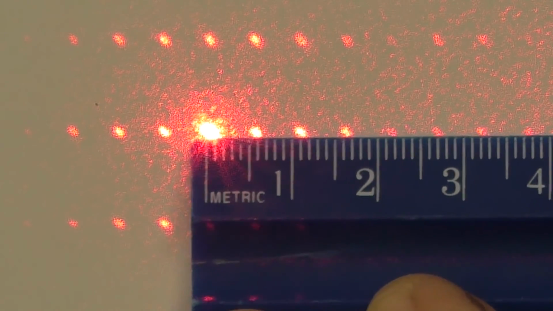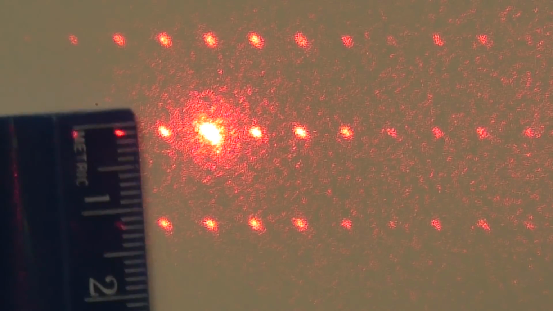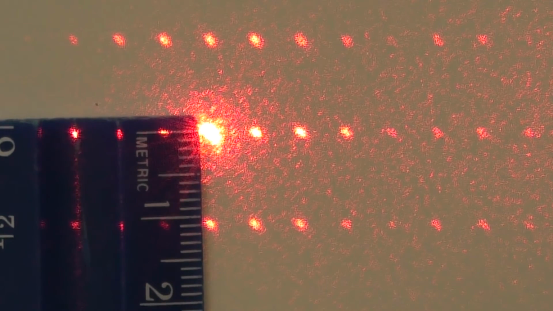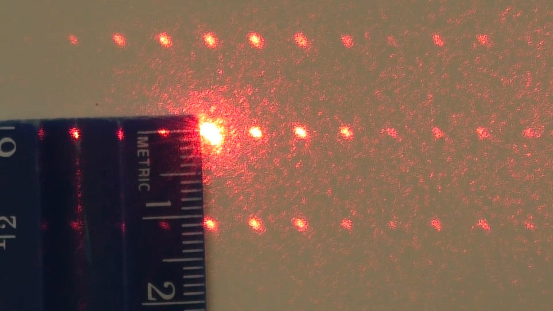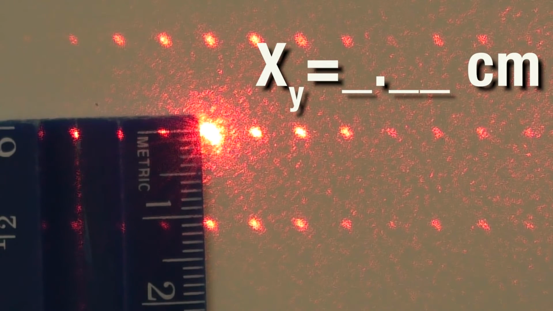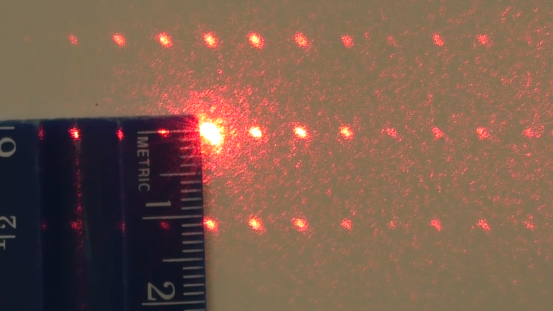Now let's get X in the Y direction. Again, make your best estimate of the distance between the center spot and the first bright spot below. That's X subscript Y. That goes in your data table.